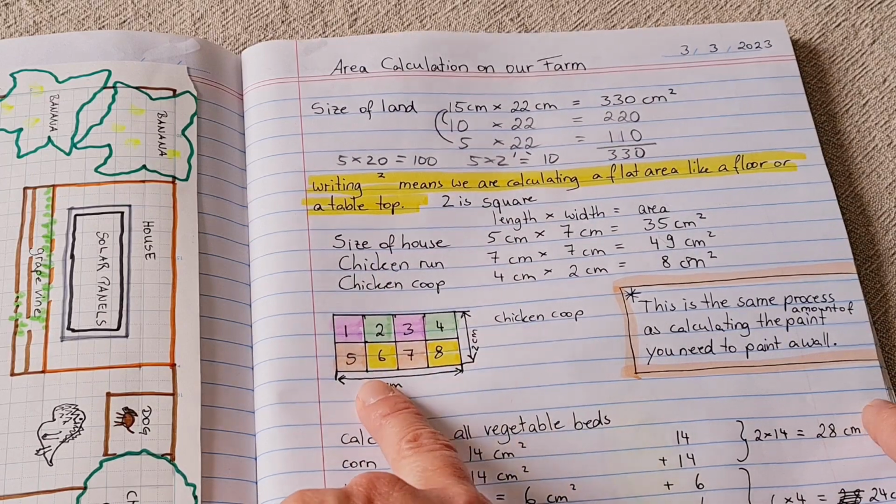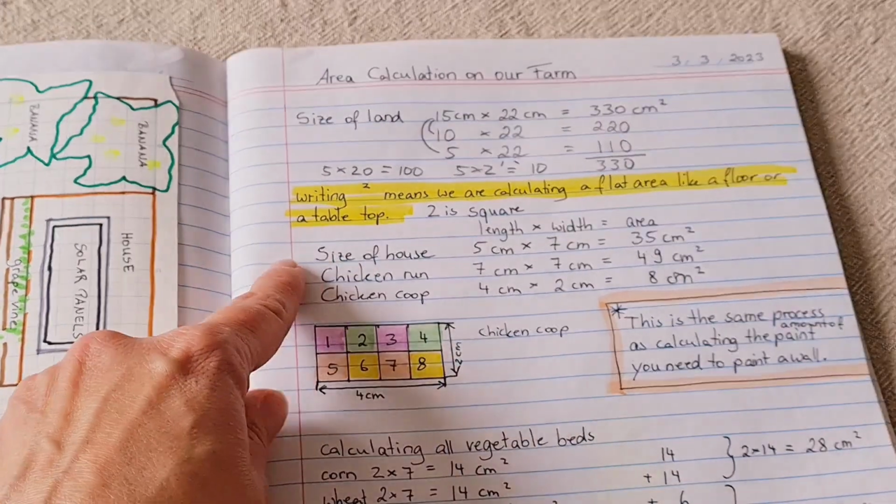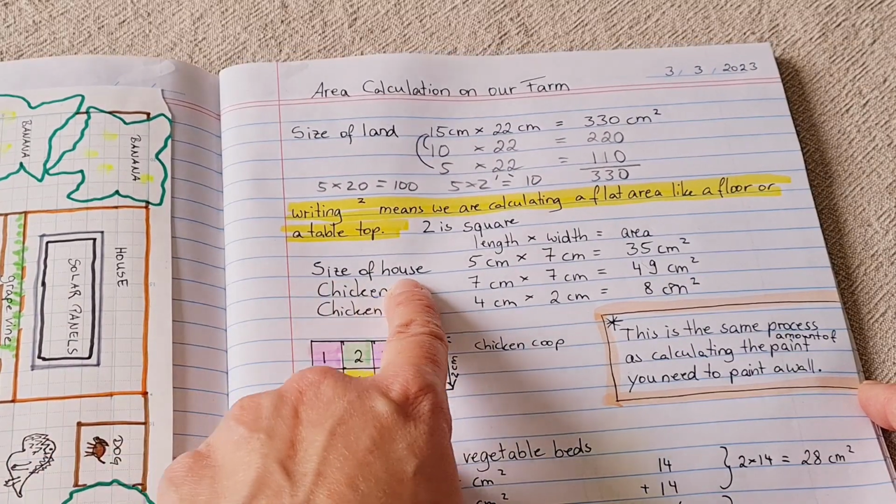So this is how we are calculating. So then we also calculated the size of the house by itself.